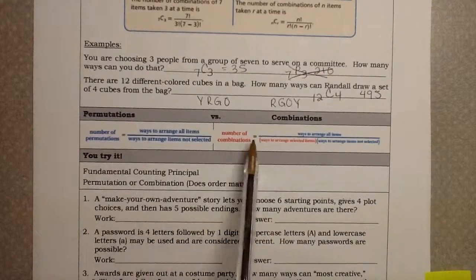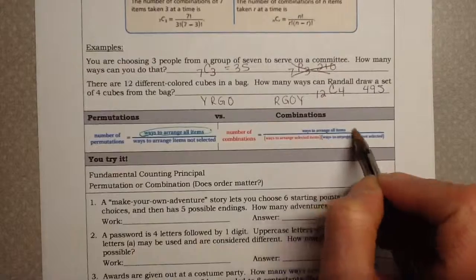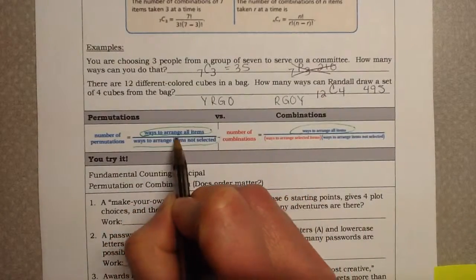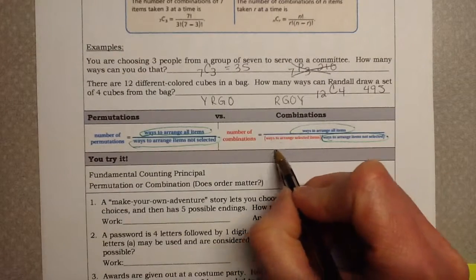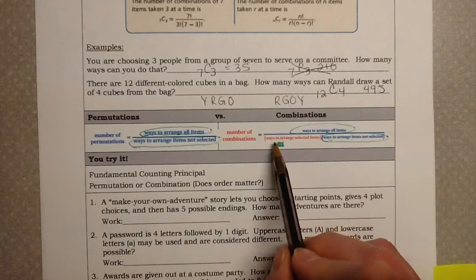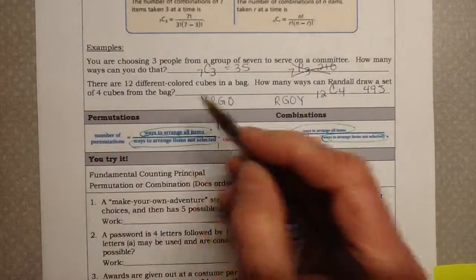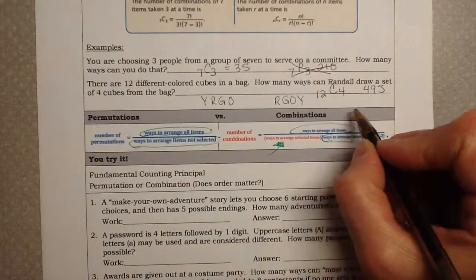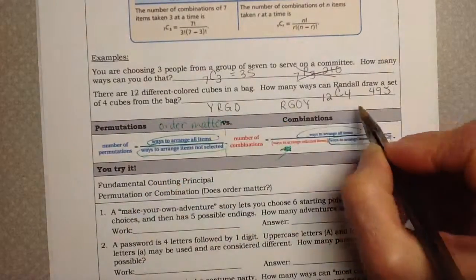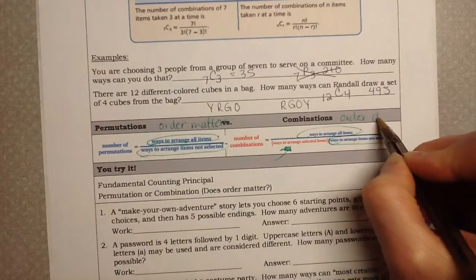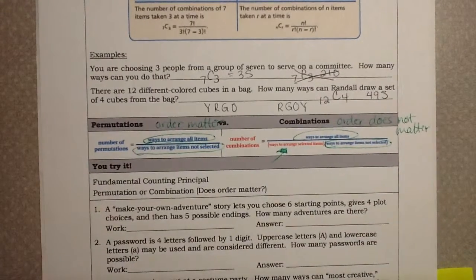Okay, so the difference between permutations and combinations. If you notice here in the numerator, ways to arrange all the items, that's the same. And the denominators, ways to arrange the items not selected, ways to arrange the items not selected. The difference is, in the denominator here, you have to multiply it by the ways to arrange selected items. So big difference between permutation versus combination. Order matters here. When you switch things around, it matters. And order does not matter here. Okay, a few questions for you to try.